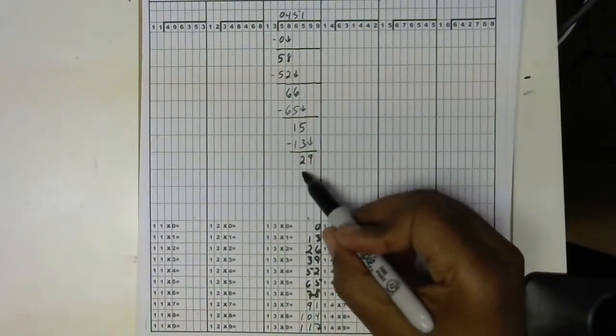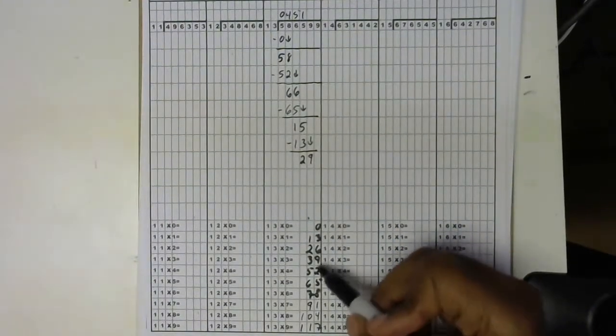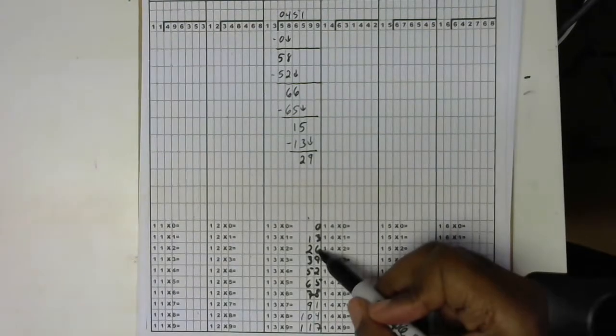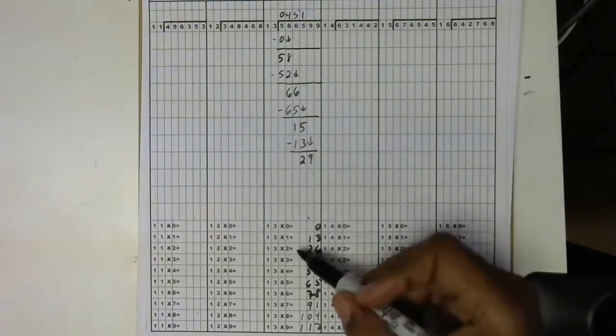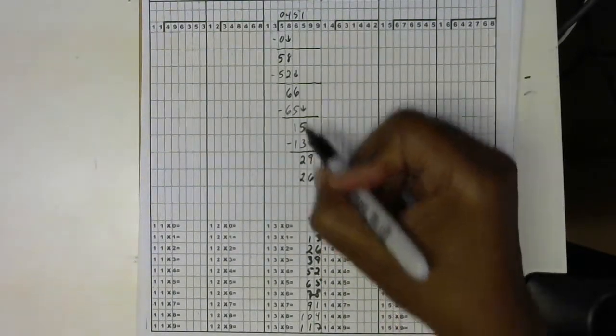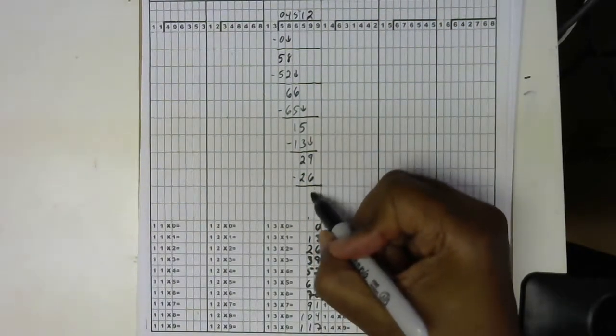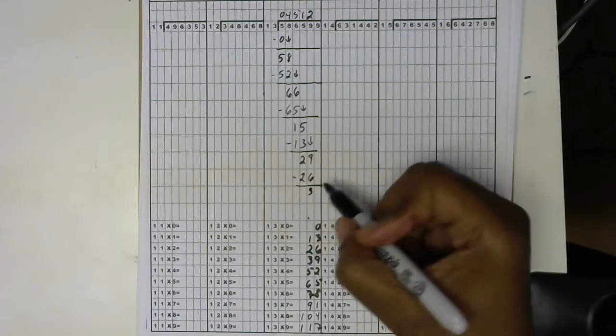And look for the closest thing to 29. The closest thing to 29 is actually 26. And the multiplier is 2. So we'll put 26 below and the multiplier 2 above. 26 here and 2 there. And now we'll subtract and we'll end up with 3.